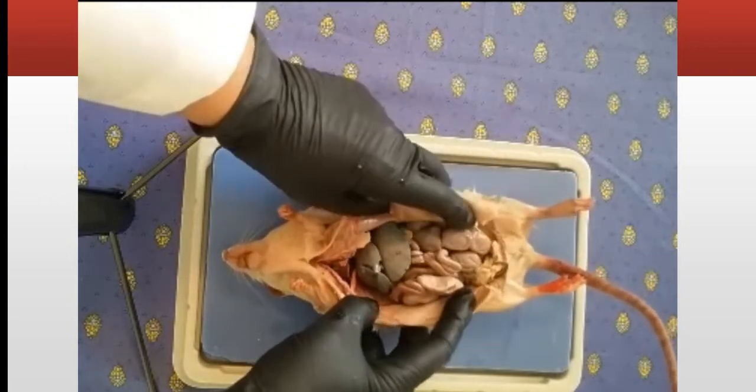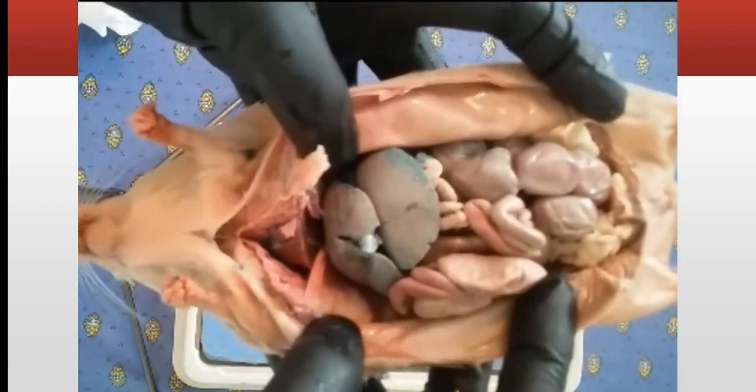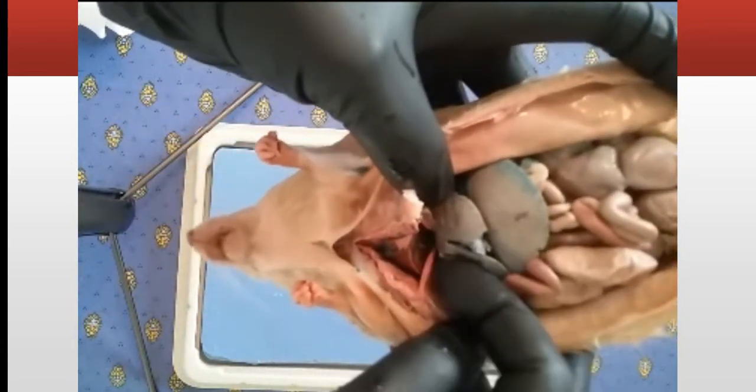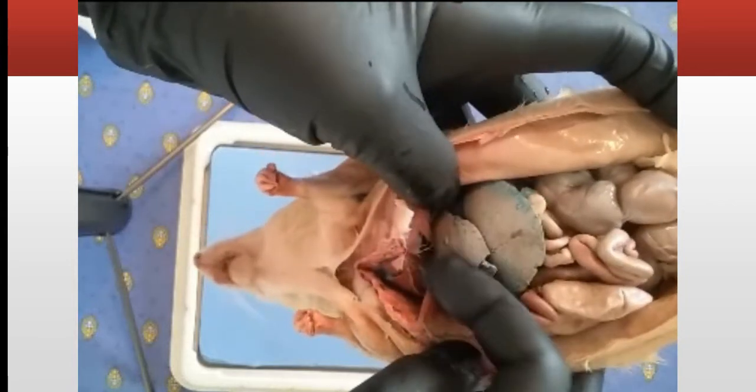I'm going to bring this up to take a look at a lot of the stuff that's in here. We can see lots of stuff. One thing that's really cool, see this right here? I cut through it, unfortunately, when I was slicing it up. But that is the diaphragm muscle, separating the peritoneal cavity from the pleural cavity. In the pleural cavity, you can see those are the lungs. We'll get those out in a minute.